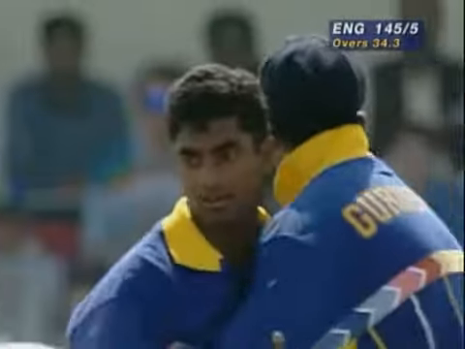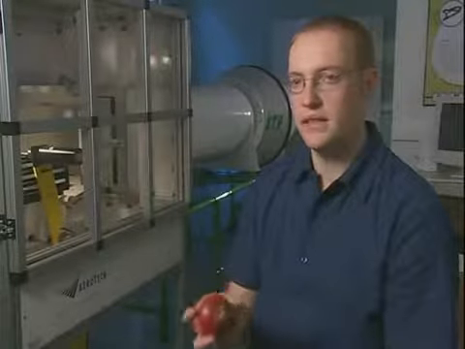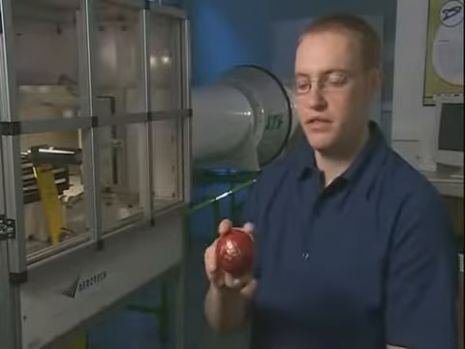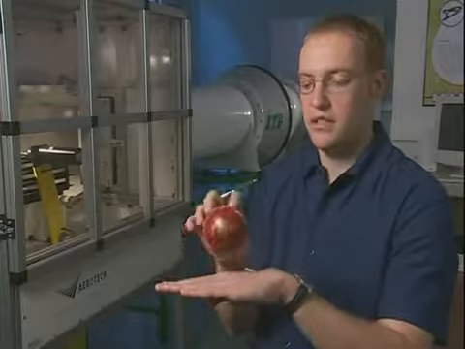A spin bowler will put spin on a ball in all kinds of ways, and usually the main point of putting spin on a ball is the interaction between the ball and the pitch. So for instance, if the ball is spinning, when it hits the pitch, it will deviate in that direction. The ball will also interact with the airflow.